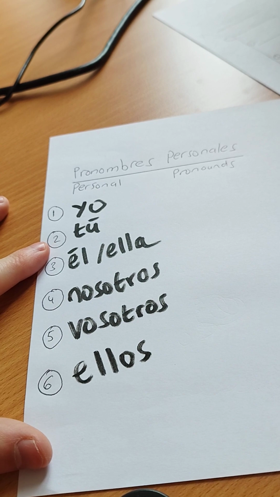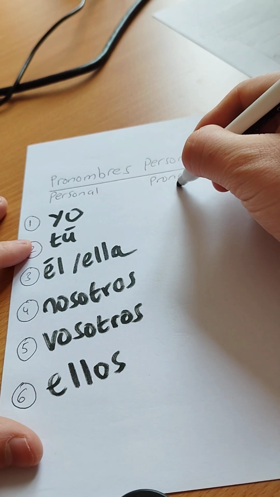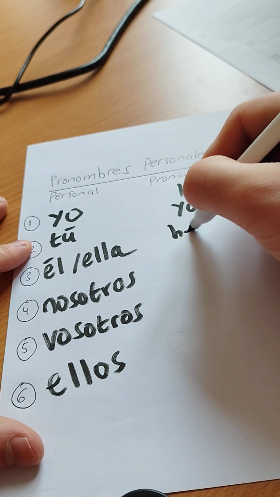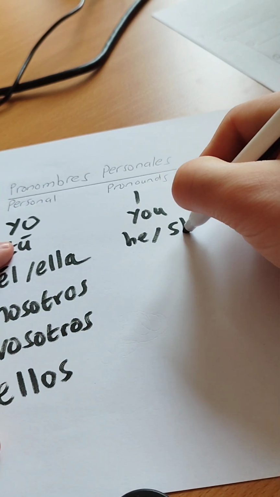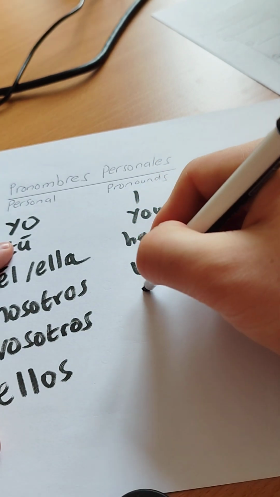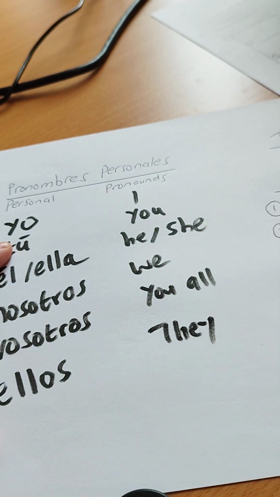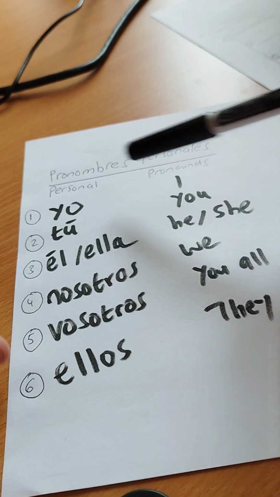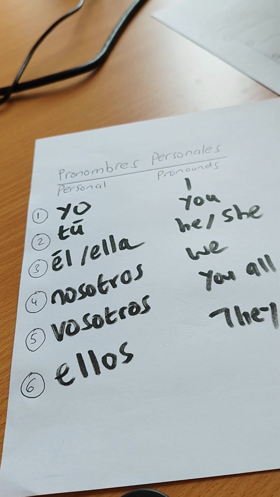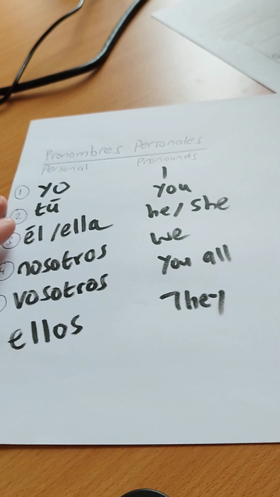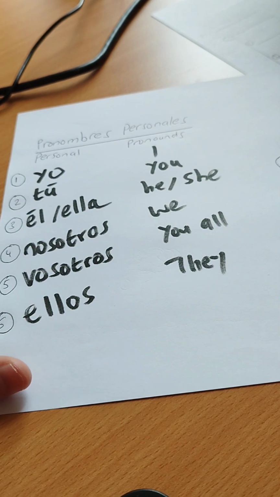They are personal pronouns. There are 6 of these. They're always in the same order, and we need to know those.